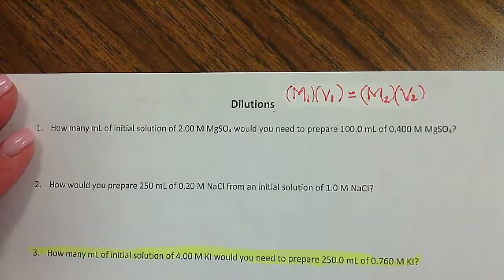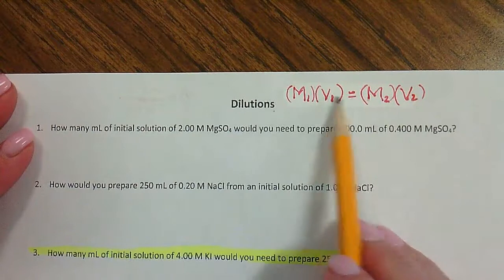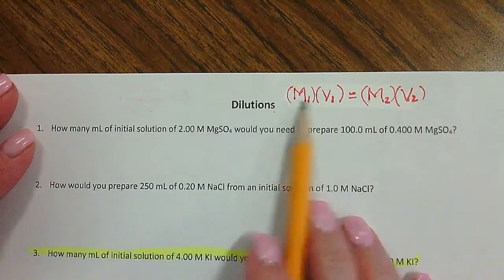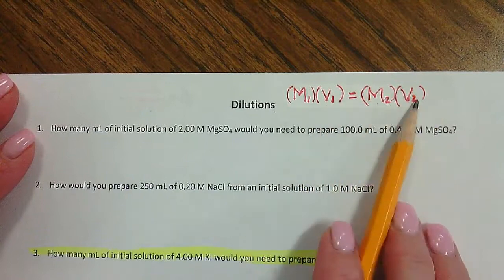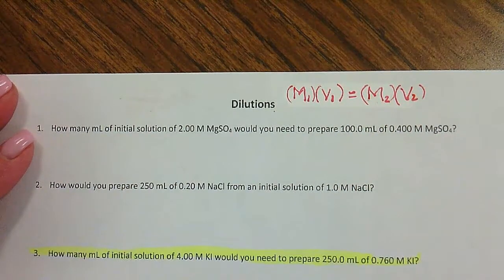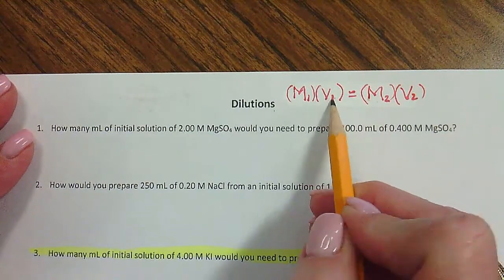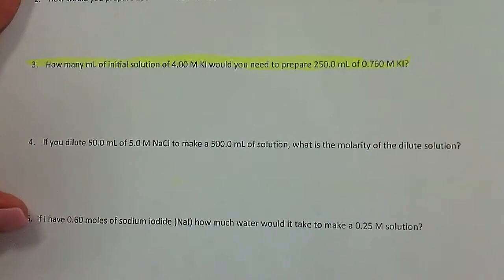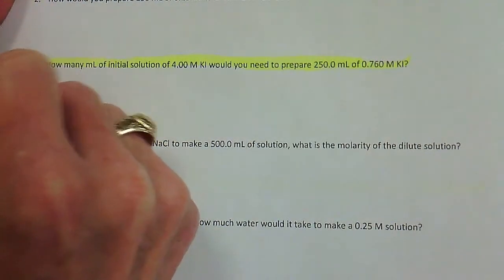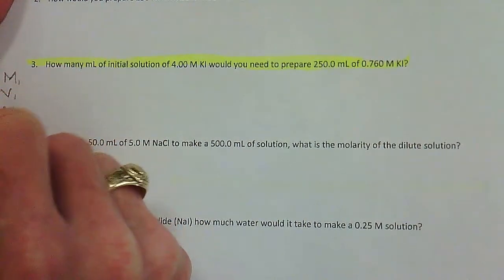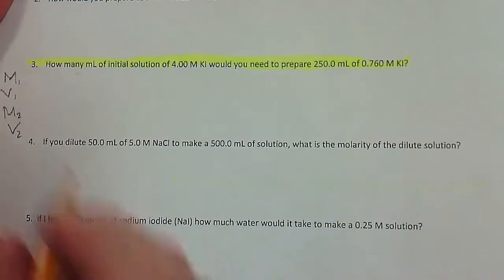These are dilutions, and there's my formula for dilution. Kind of messy. M1V1 equals M2V2. M is molarity, V is volume, and that can be in either liters or milliliters, although it just needs to be the same. If one is milliliters, the other one has to be milliliters. So my first problem says how many milliliters of initial solution of 4 molar KI would you need to prepare 250 milliliters of 0.60 molar KI. So I know I'm going to have M1, V1, M2, V2, and I'm listing my variables there.